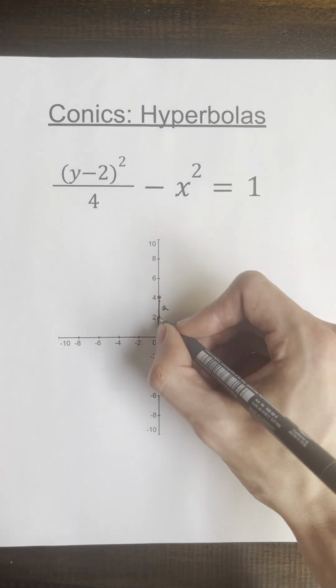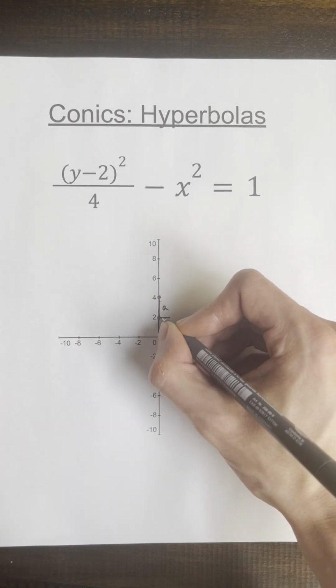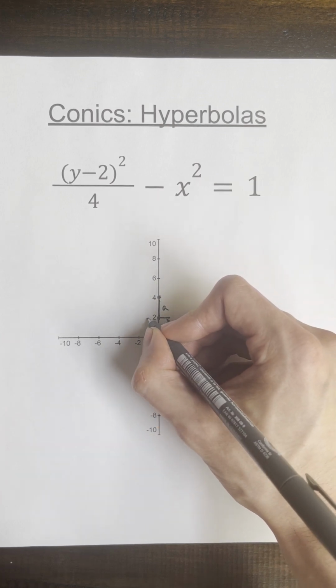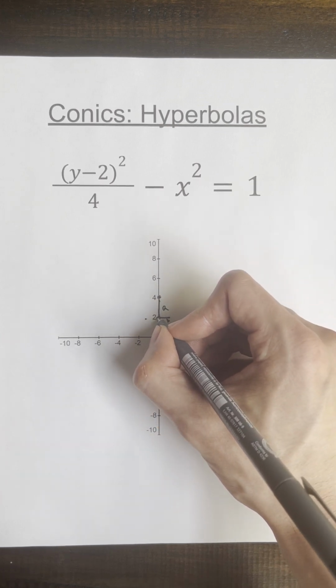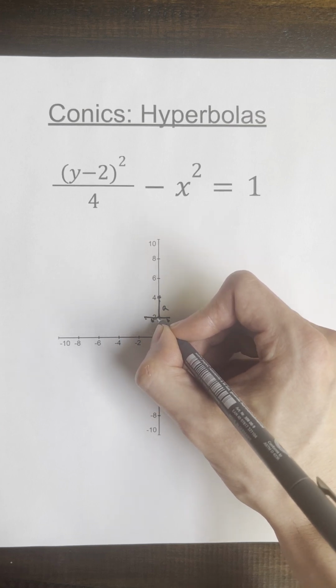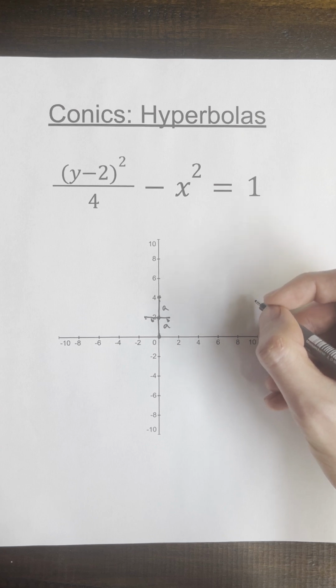So that means we need to move 1 unit to the right. So I'll just say B here. Oh, I could have done better with this diagram. And then 1 unit left. And then what did we do? We drew the asymptotes.